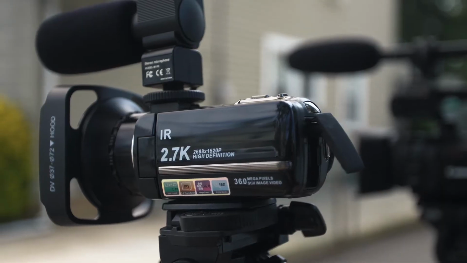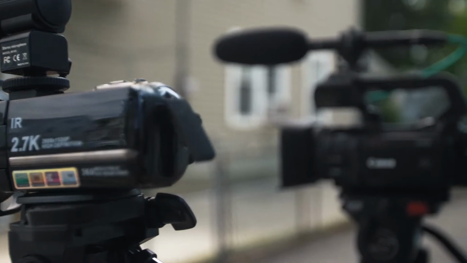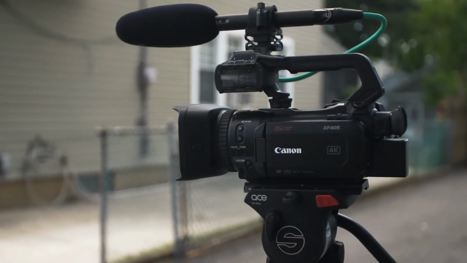Hey guys, today we're going to talk a little bit about camcorders. We're going to compare a camcorder that I spent $110 on and a camcorder I spent $3,100 on. So we're going to talk a little bit about the differences between them. So this camcorder right here is the digital video camcorder.